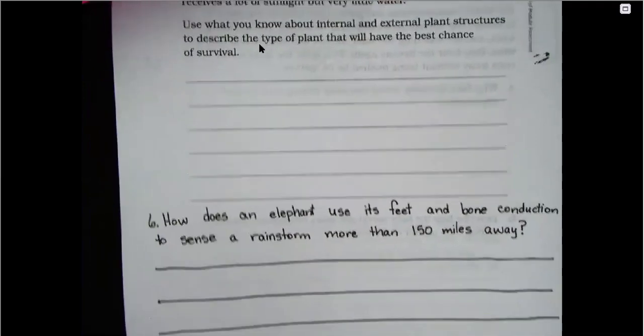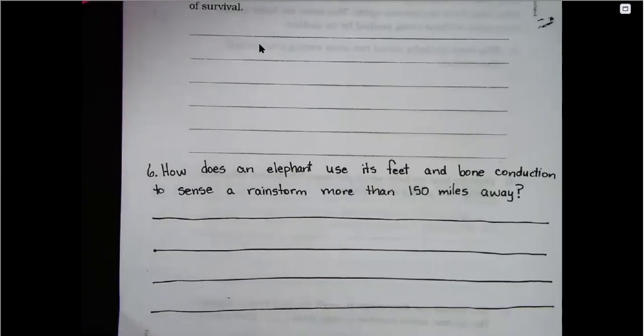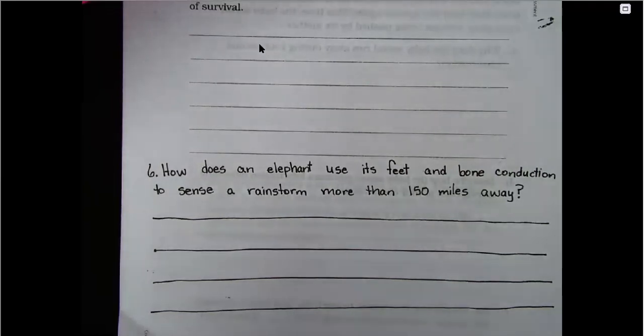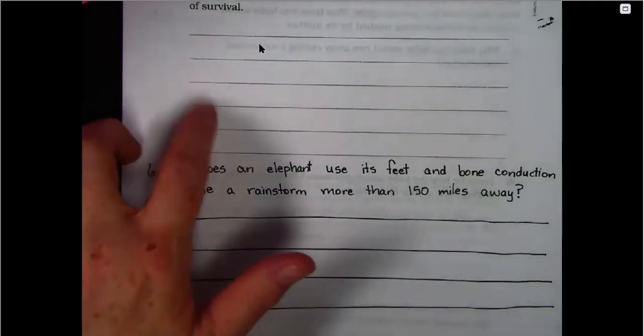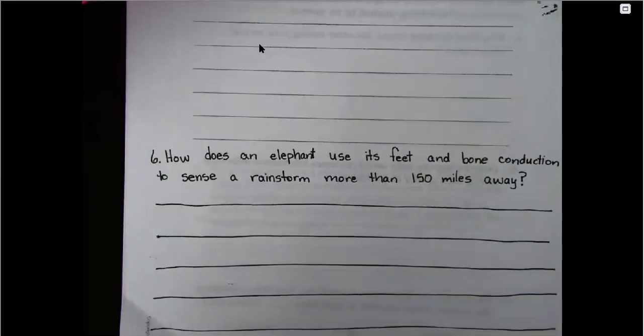Last question. And again, please hit pause as necessary or go back in your test as necessary. Number 6, and that's worth 4 points. How does an elephant use its feet and bone conduction to sense a rainstorm more than 150 miles away? I need this specific.